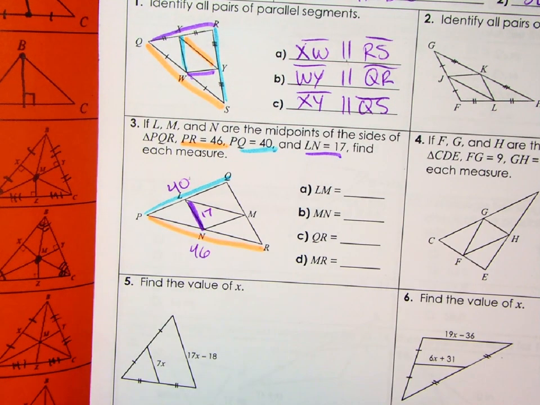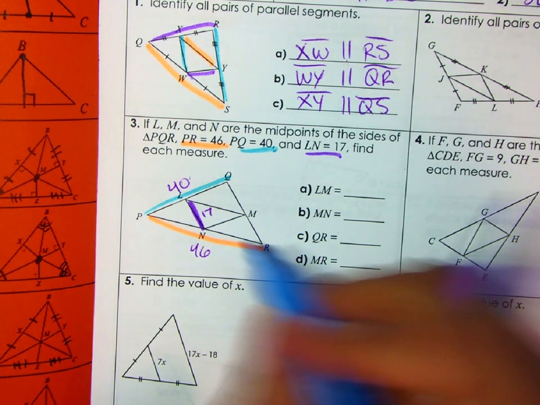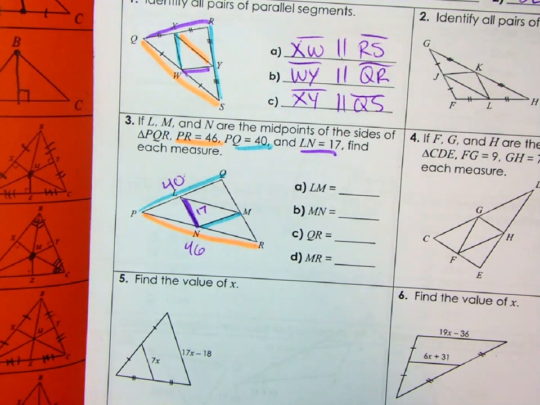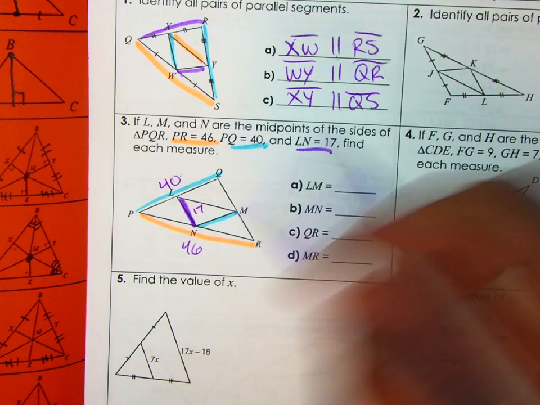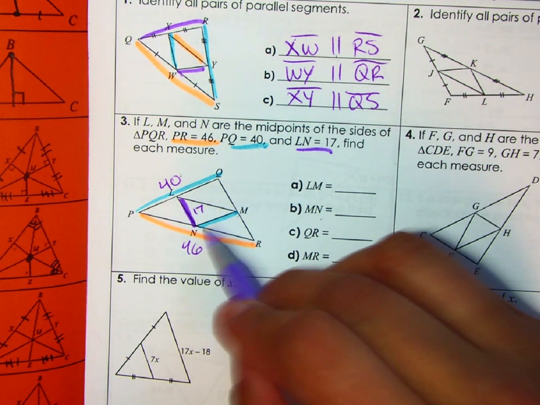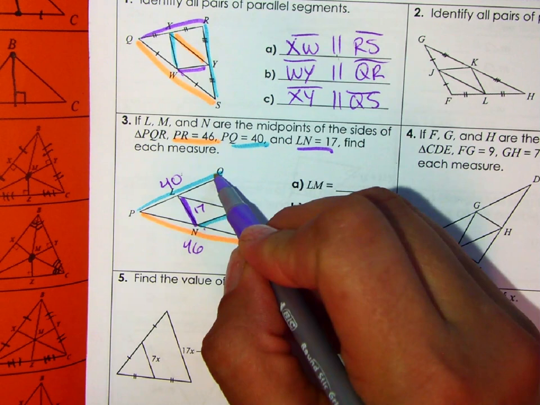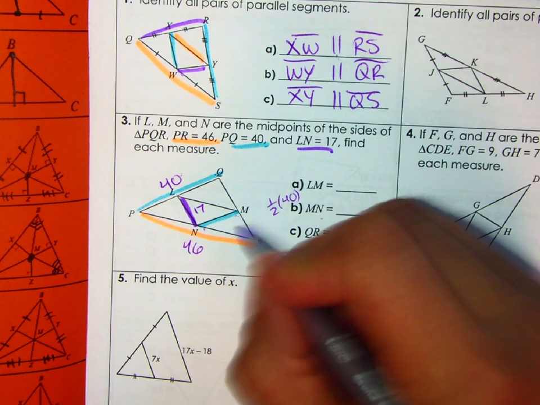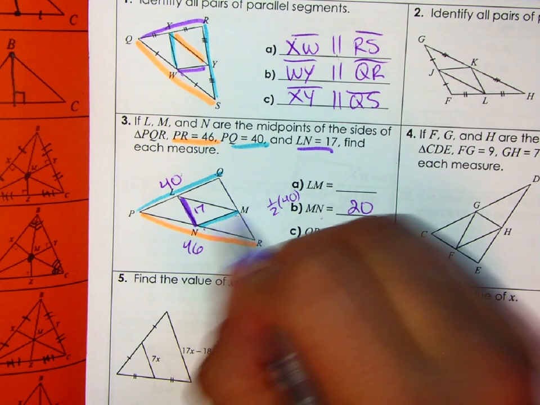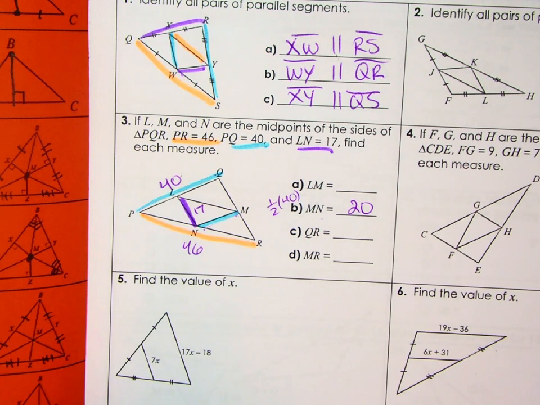Okay, so parallel to 40 is this part. And here it's asking me for LM, so that's not going to help us. MN is that part. So if this is 40, half of 40 will be 20. So that's what this midsegment is.